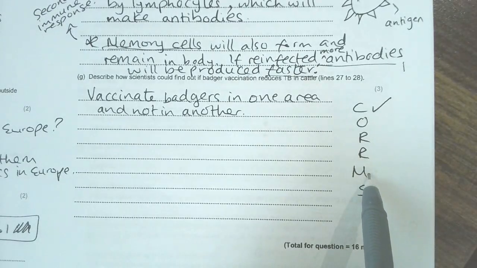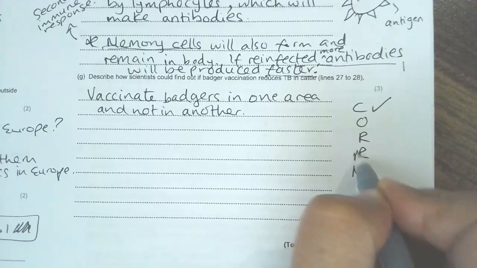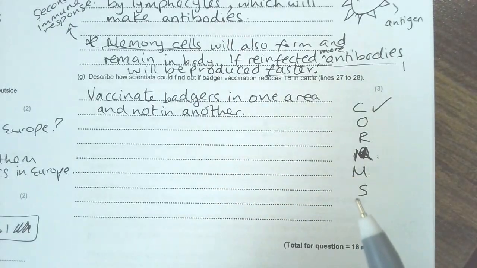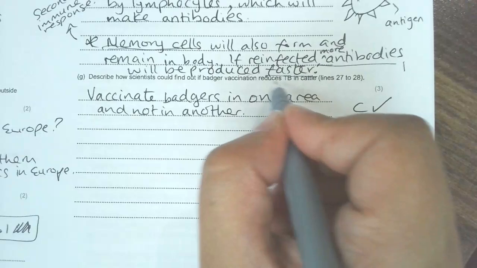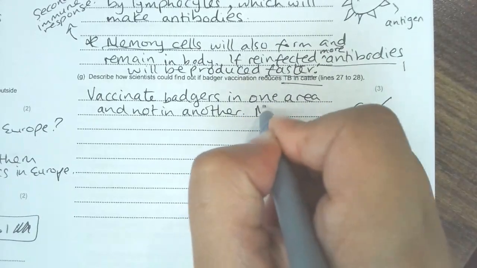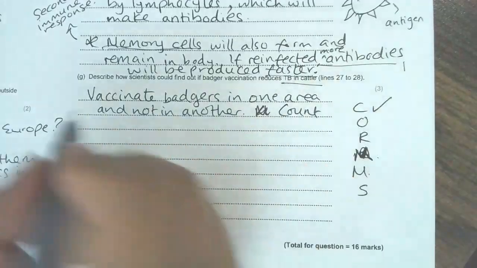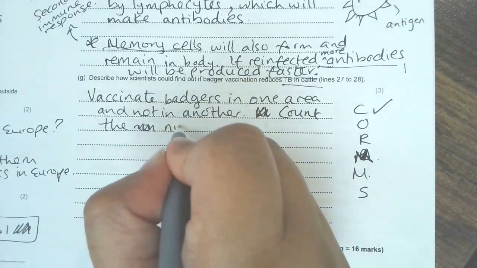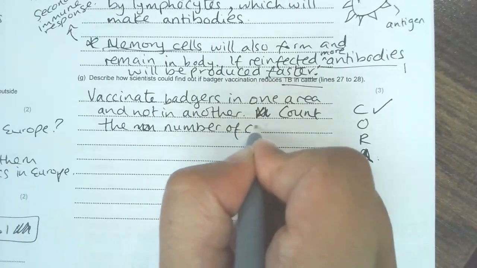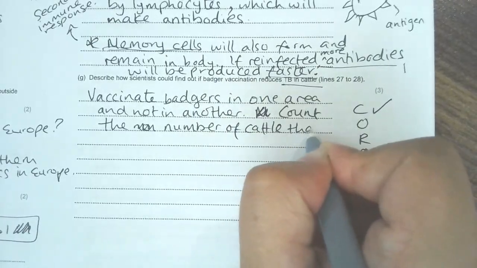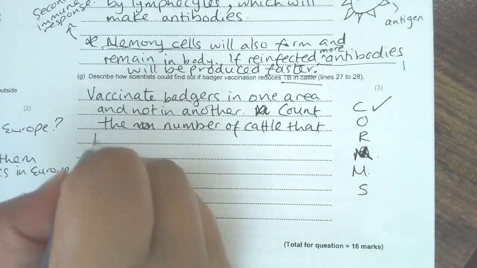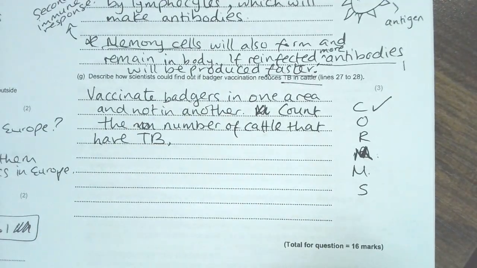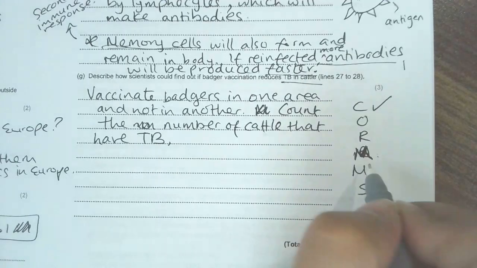Let's think about the measure first of all. What are we measuring? I feel like there should be two M's, not two R's. There we go. We want to see if it reduces TB in cattle, so we measure or count. Let's say count the number of cattle that have TB. Obviously the fewer cattle, the more it means the vaccination worked. So that's my measure.